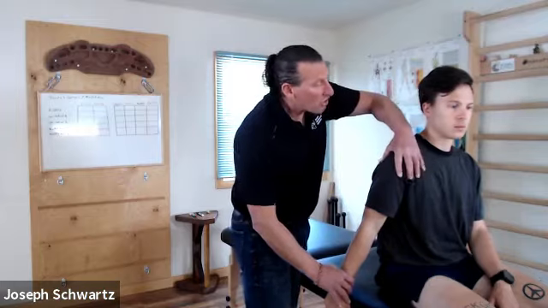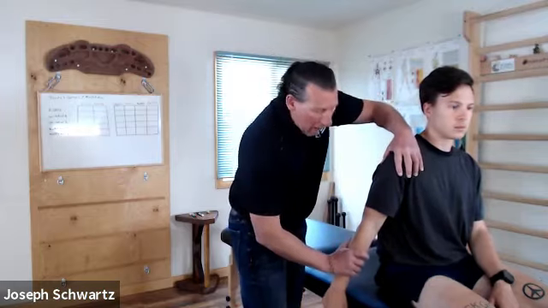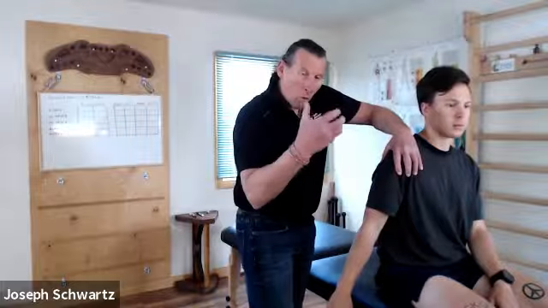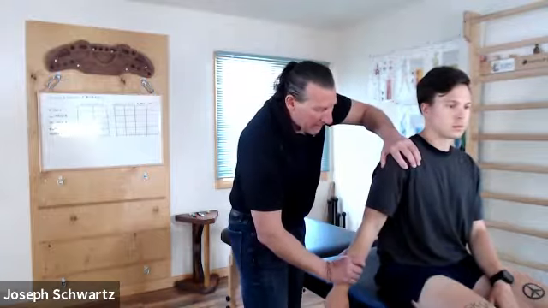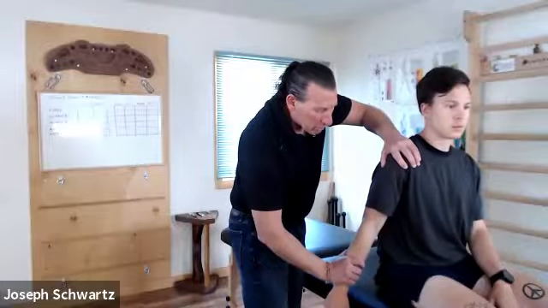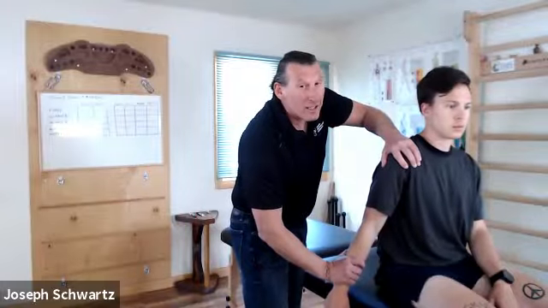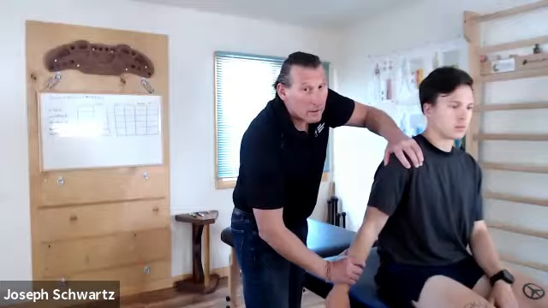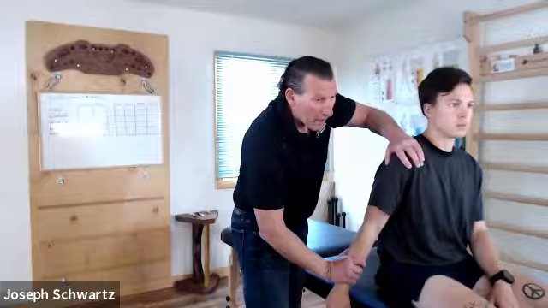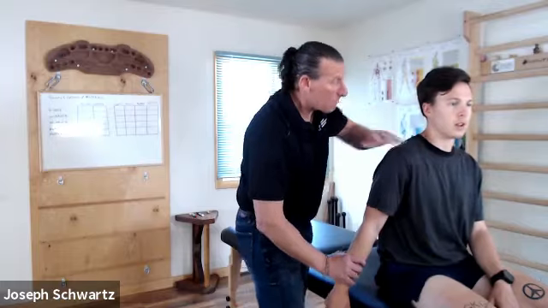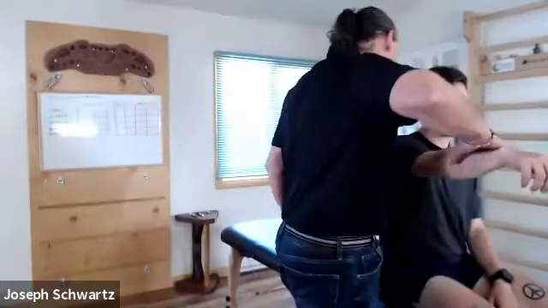Now I'm going to support the joint capsule. I'm going to hold the arm so that I can pull the arm like a full lever. And I'm gently distracting it from the joint. And I'm going to wait for that release. And there it is. You feel that start to soften? Yeah. Hold through here. Temporarily inhibited.